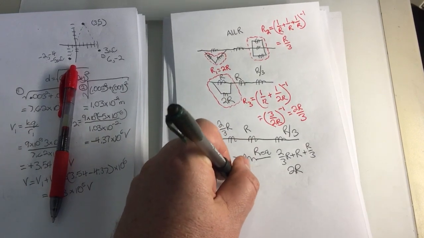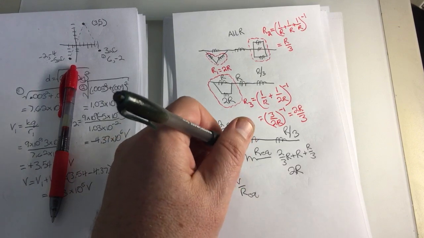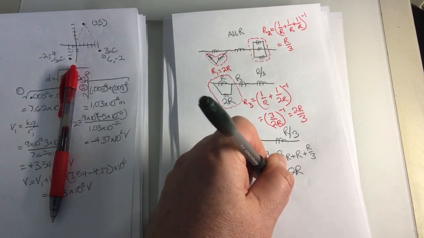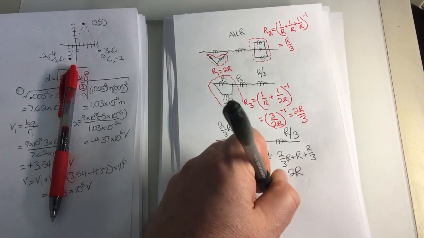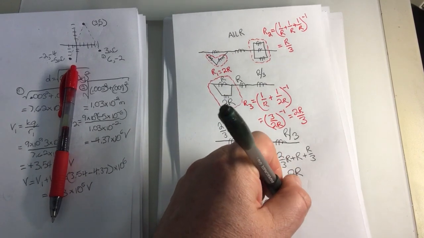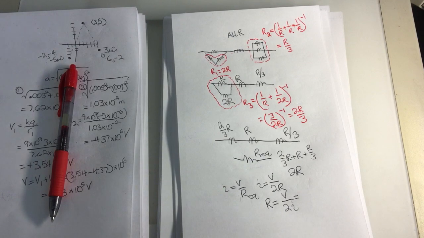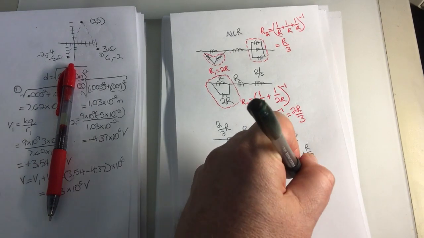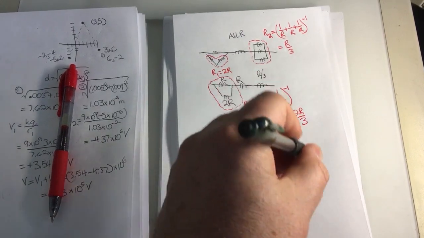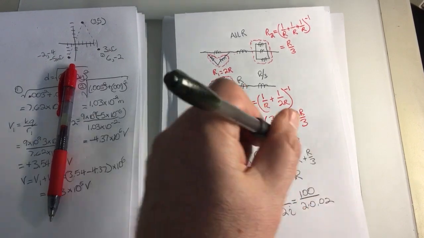Ohm's law, I is V over R, and this is the R equivalent. So I is equal to V over 2R, or R, the resistor value, is V over 2I, or I naught. The V is 100. I is 20 milliamps, so 2 times 0.02.